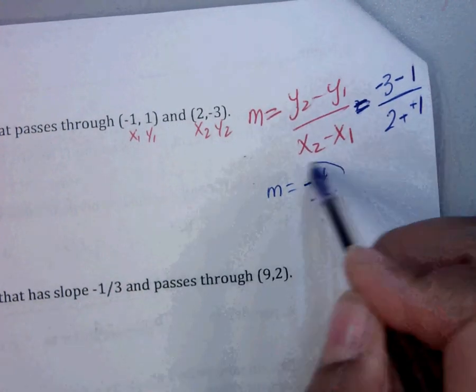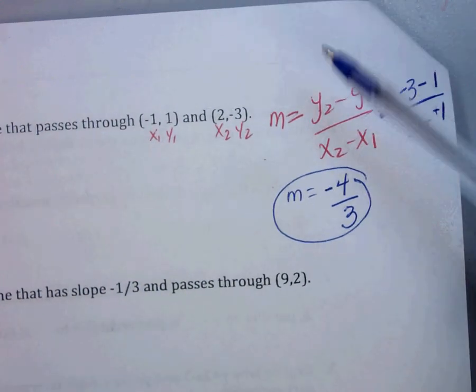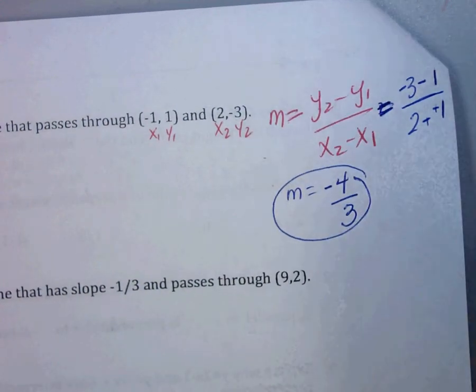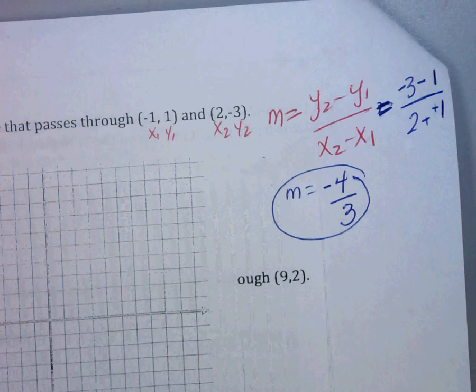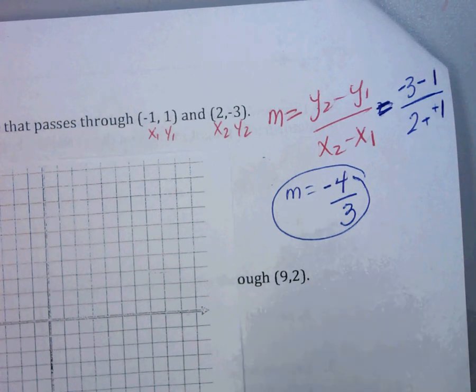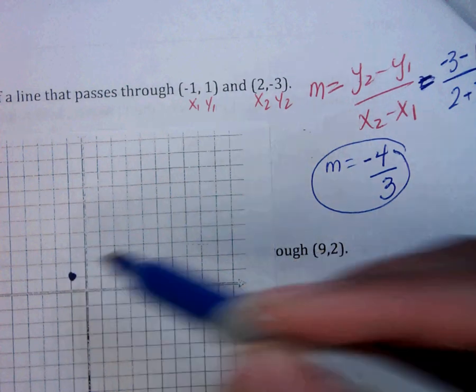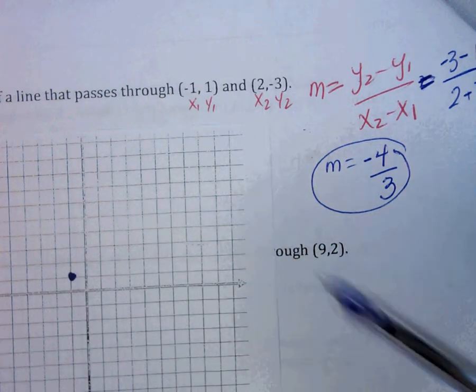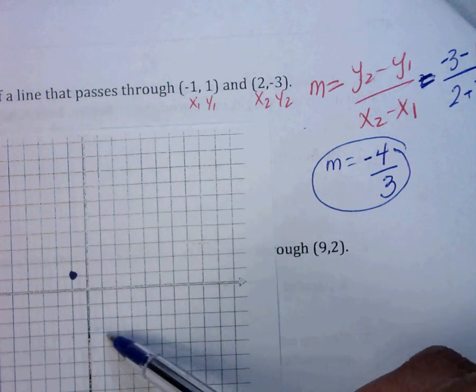Now this is an ugly slope to do by hand, to use y equals mx plus b like I did on number 7, or point slope, taking this and that. You could use the calculator to multiply the numbers. I'm not going to do that. I'm going to show you the graphing method. Take one of the points, it doesn't matter. I'm going to take -1, 1, and graph that slope. Go down 1, 2, 3, 4, and over 1, 2, 3.